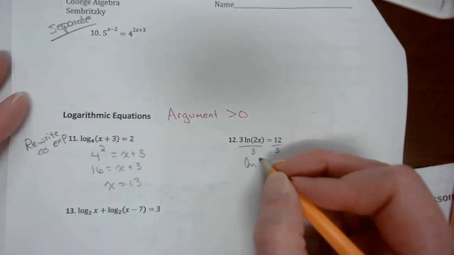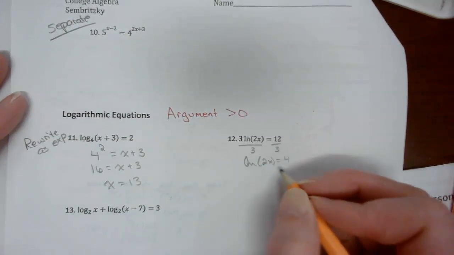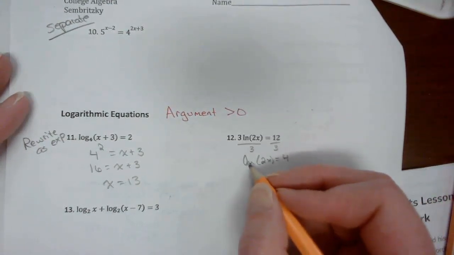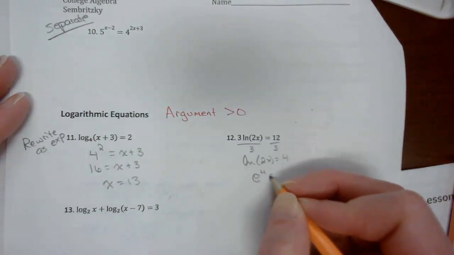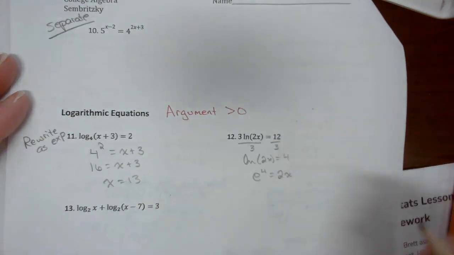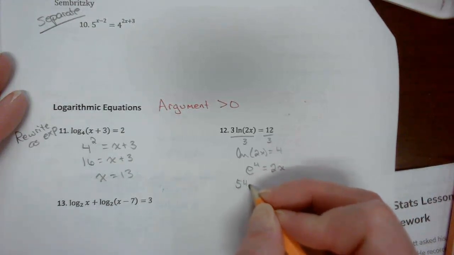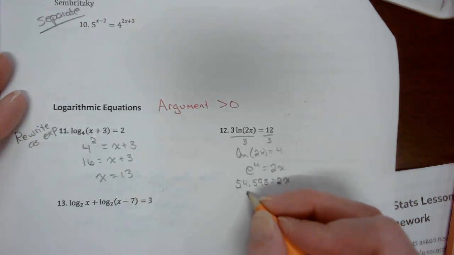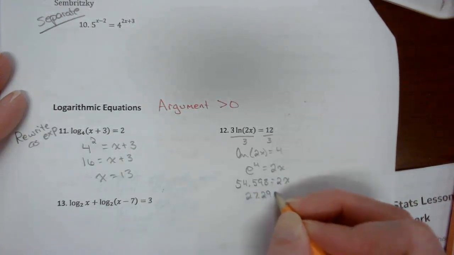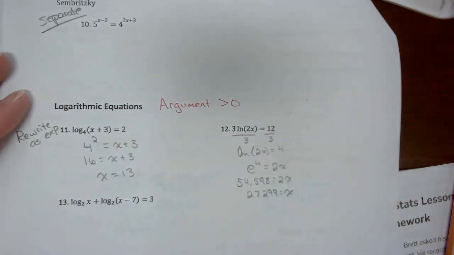So example 12, I divided by the 3 first to isolate that logarithm. Now remember, ln is base e. So this is really e to the 4th equals 2x. So I'd find e to the fourth and divide by 2. And my argument's going to be positive.